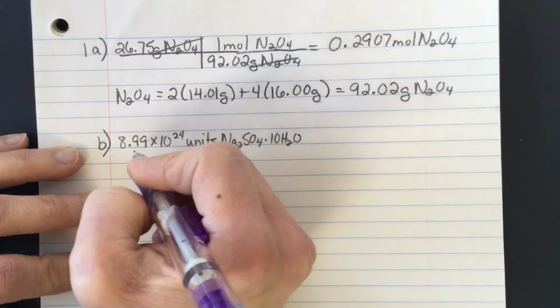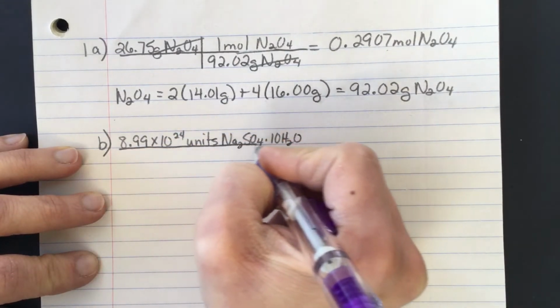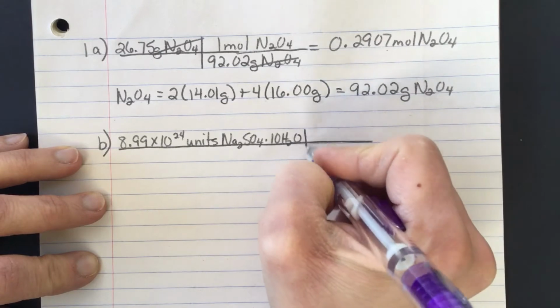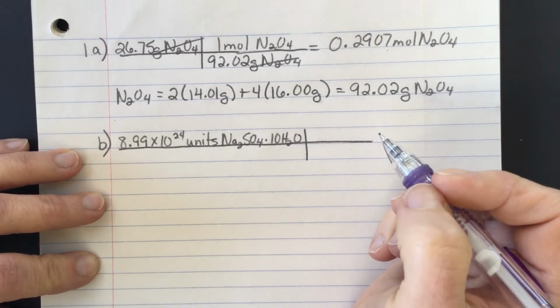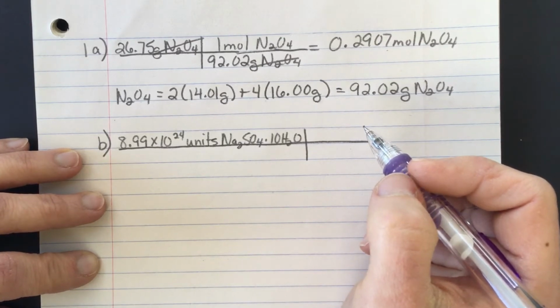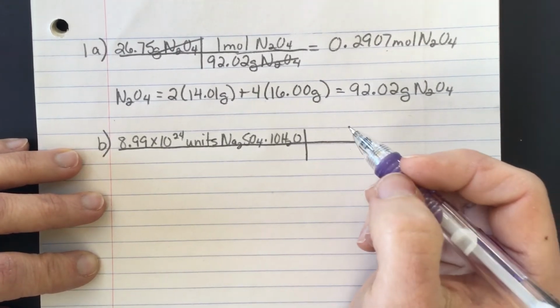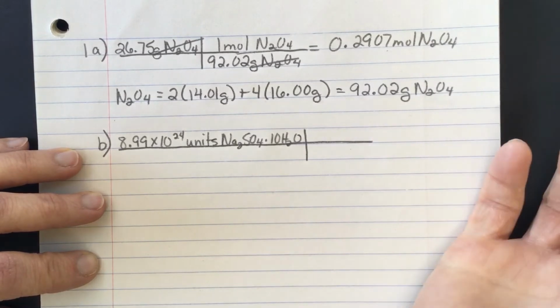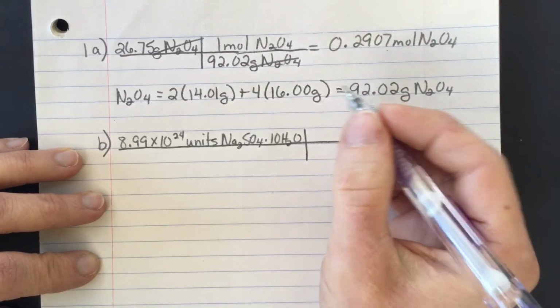I realize that's a lot to write, but it's a good idea to write it out because, as we get into our stoichiometry problems, when we involve the formulas, it's important to have those labels. If we get in the habit of dropping things now, we'll drop them later and we'll get into trouble.